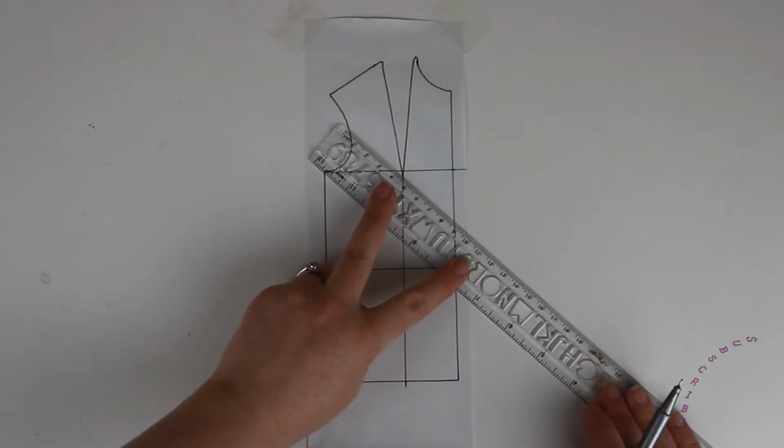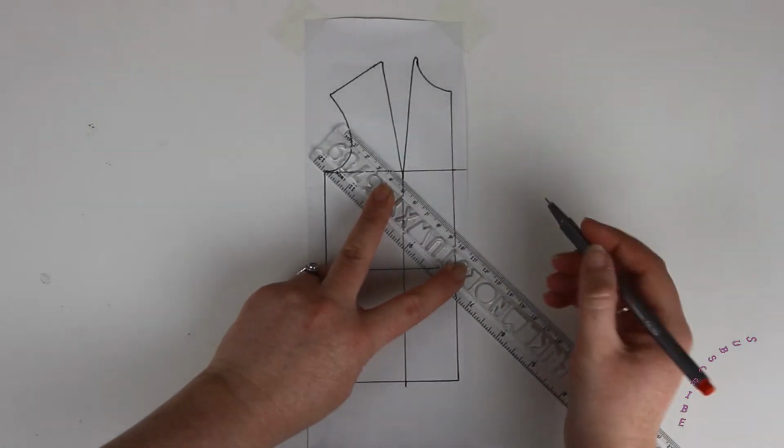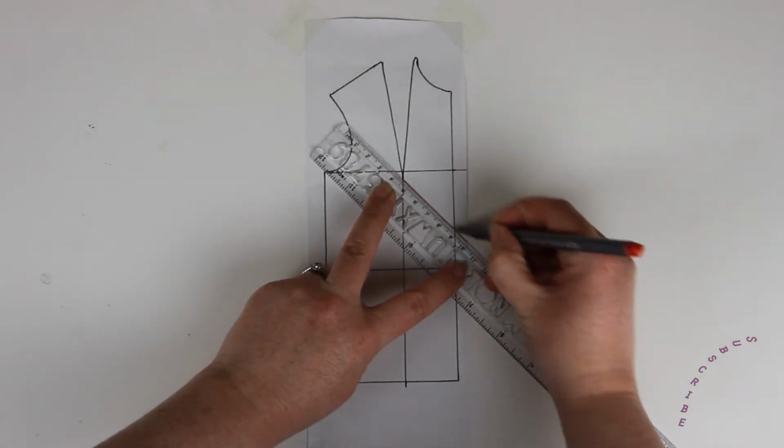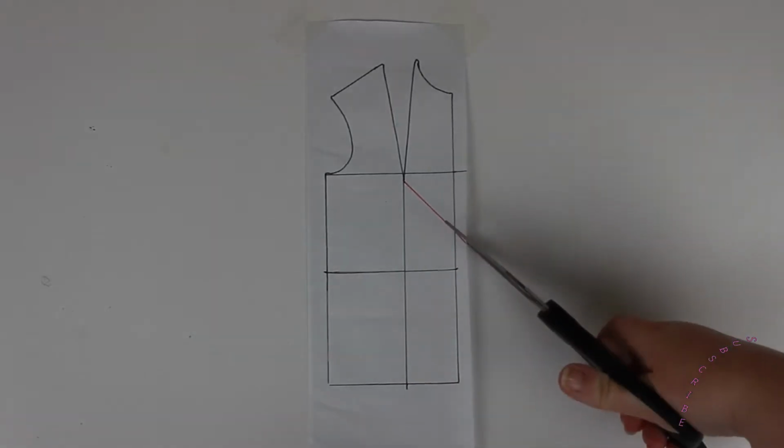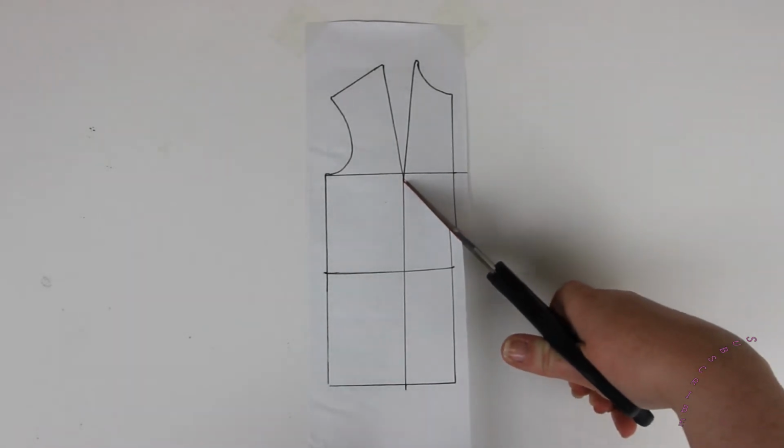Okay, so now I'm doing a center front dart. If you're going to use this in a design, just remember you're going to have to put a seam up the middle, as you're not going to be able to cut this out on the fold.